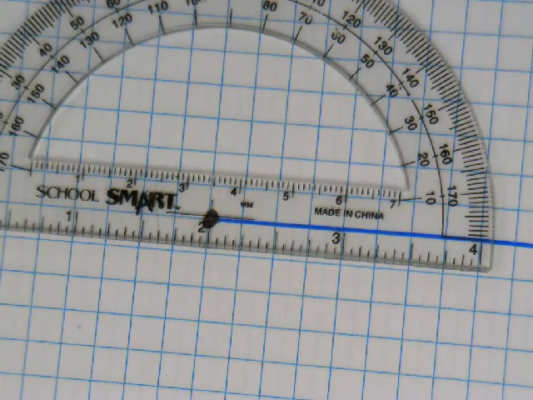Tiffany, stop. Should your protractor be in your hand? No, it should be on your paper, right? Lined up, ready for me to tell you a measurement. So if your protractor's in your hand, there's something wrong. Or not on your paper.